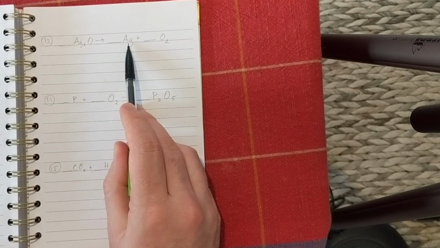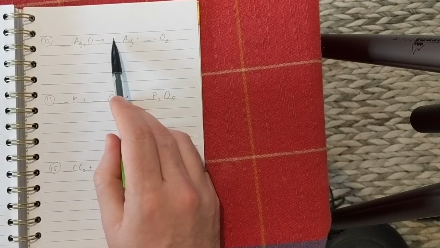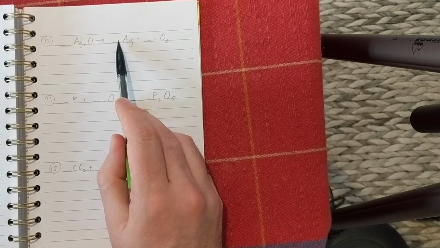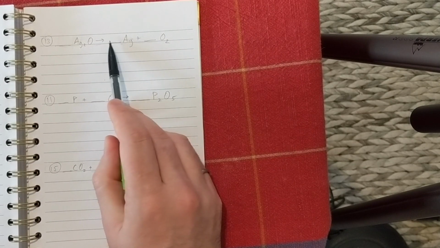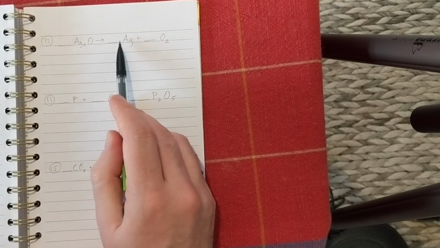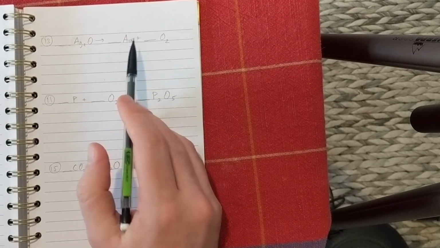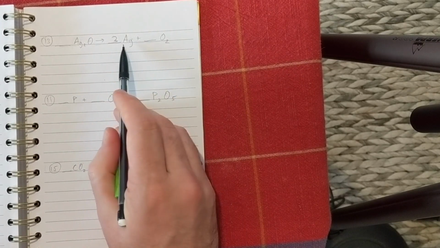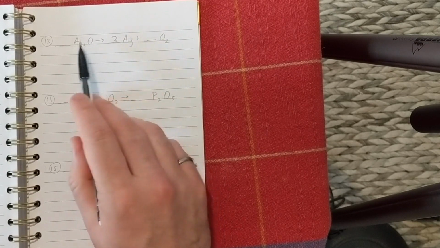And so in order to fix that problem, what we do is we put a coefficient in front of each compound or element to fix the amounts so that we have the same amount on each side. So if there are two silvers on the left side and we want there to be two silvers on the right side, we just put a 2 in front. And now the number of silvers are balanced.